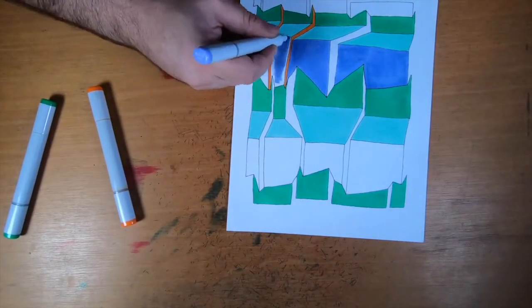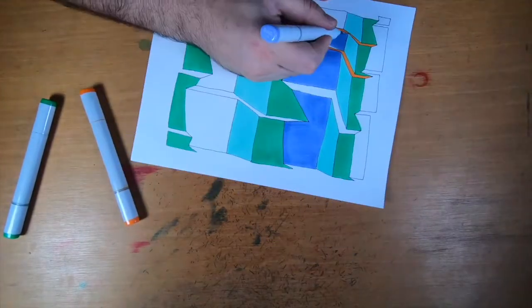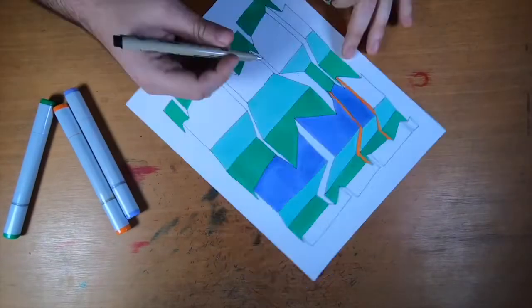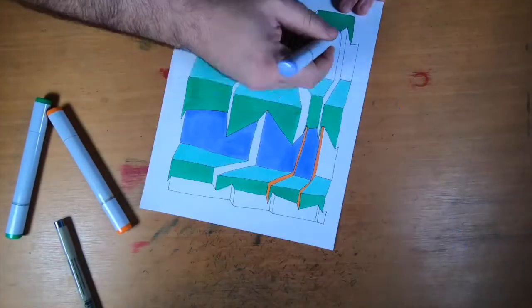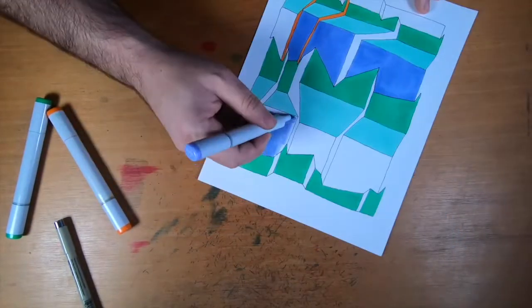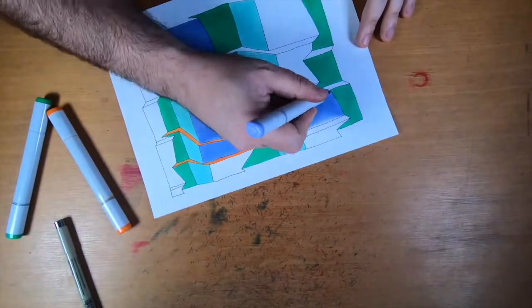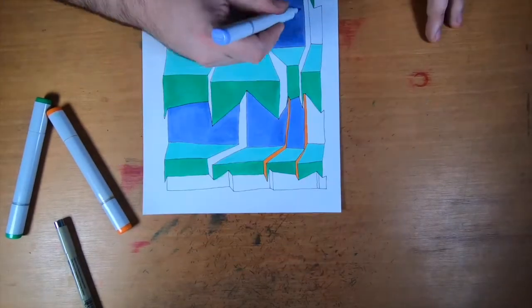I have drawings where I've just put the completely wrong color in the wrong spot, and as long as you keep hitting it with blender, let it dry, and don't mess up the surface of the paper, you should be fine.